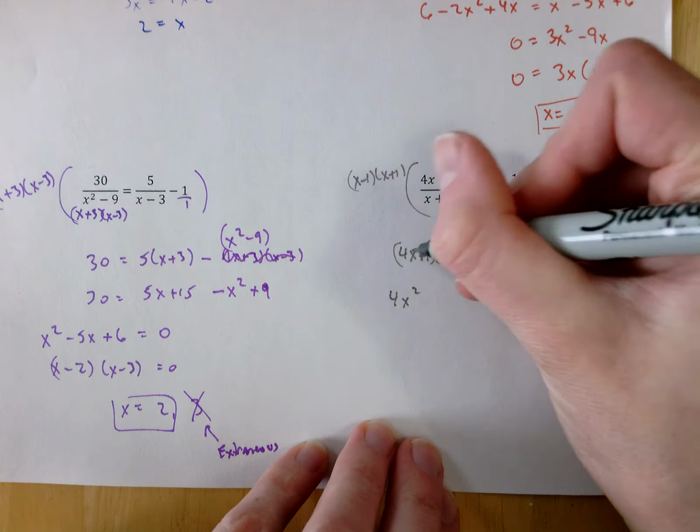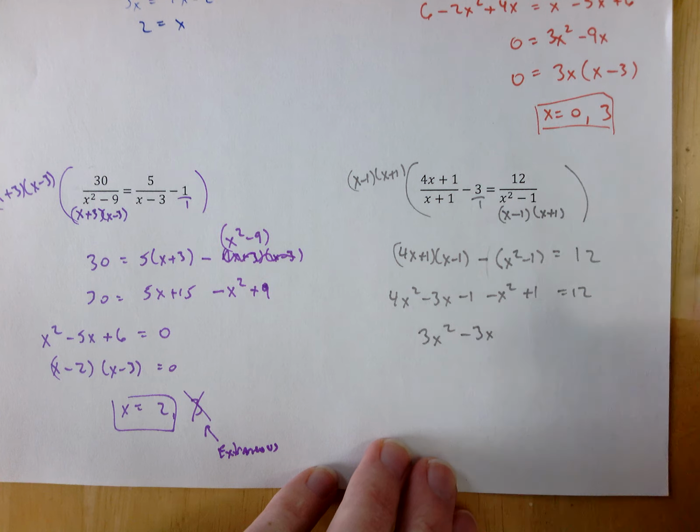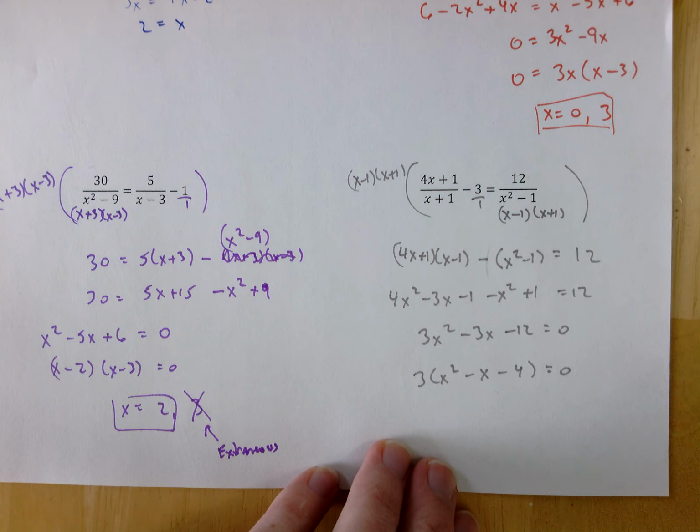All right, clean this up, get everything on the same side. I'm going to end up with, let's see, 3x squared minus 3x. Those ones cancel each other out, so it'll just be minus 12. That has a GCF of 3, so let's go ahead and pull that out. Two things that multiply to negative 4 and add to negative 1. Let's see. Not thinking of any off the top of my head.